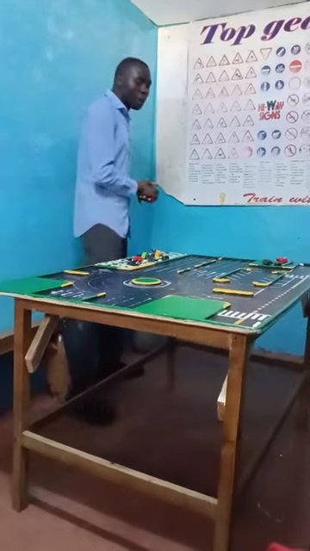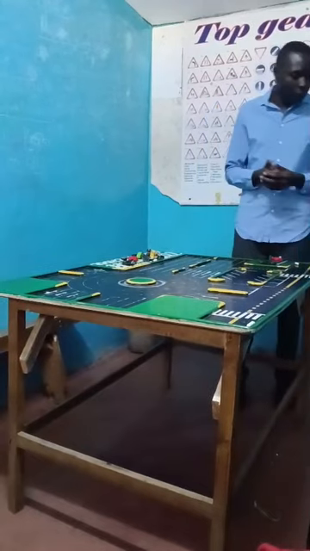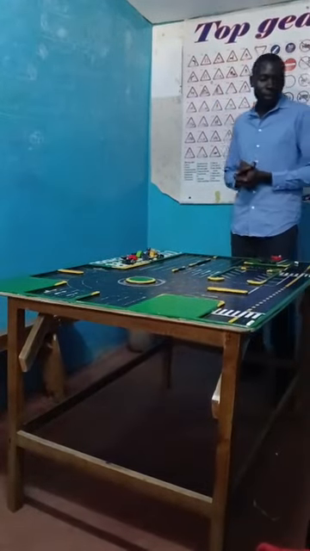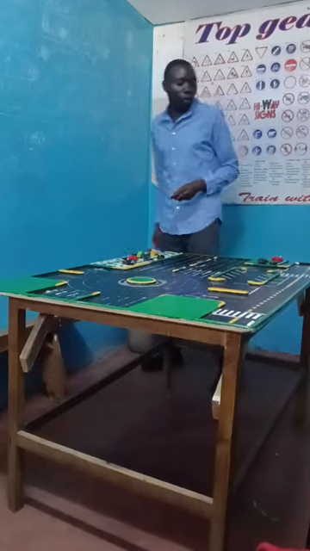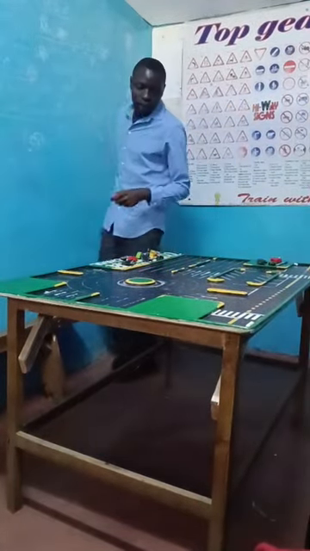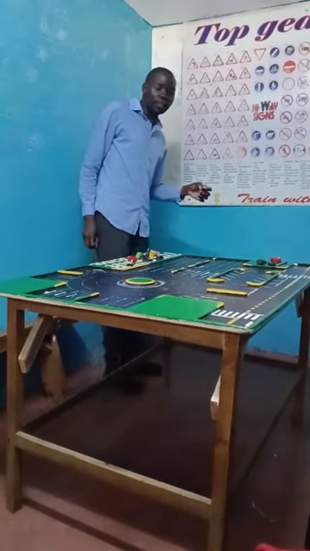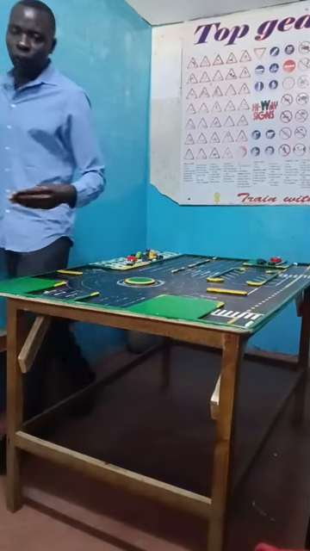Now let's go to part number 2, which is traffic roads. On traffic roads, you have got 2 types of traffic road. The first type of traffic road is called a two-way traffic road.